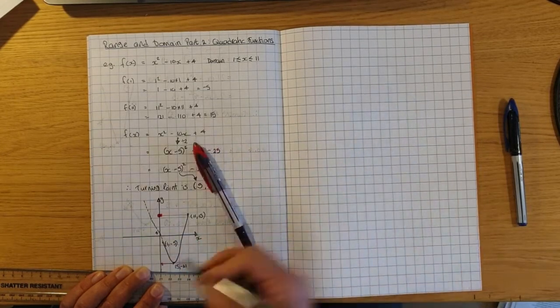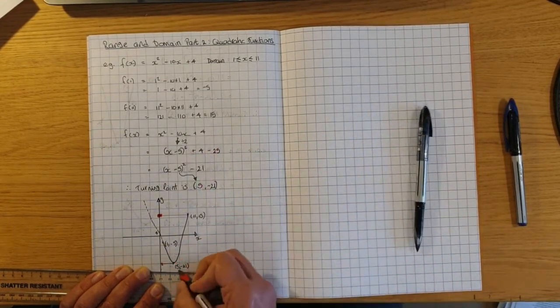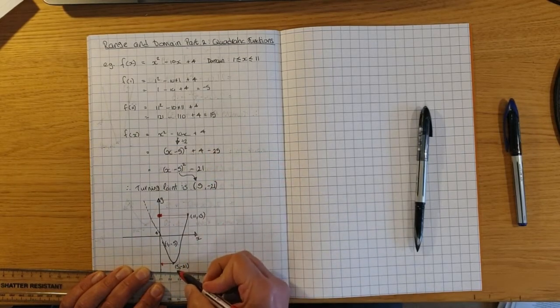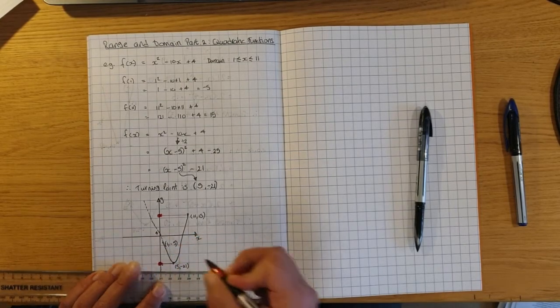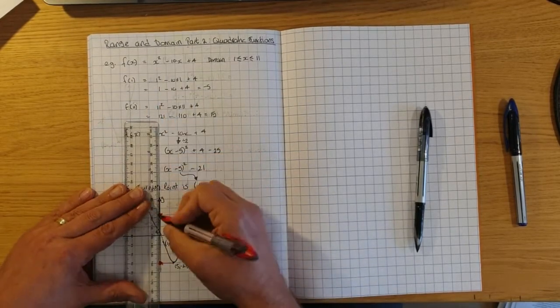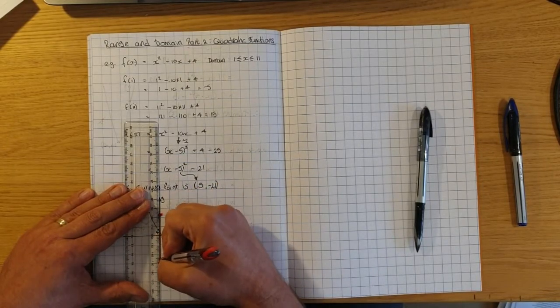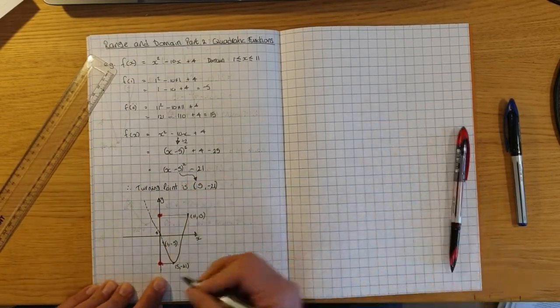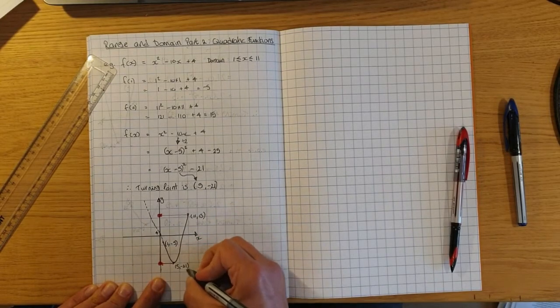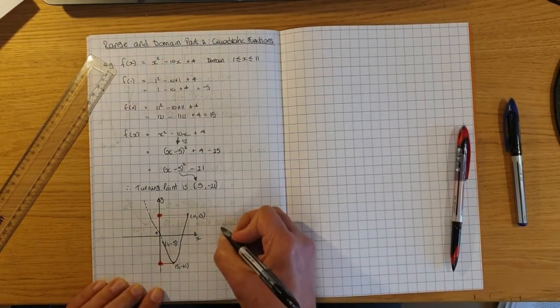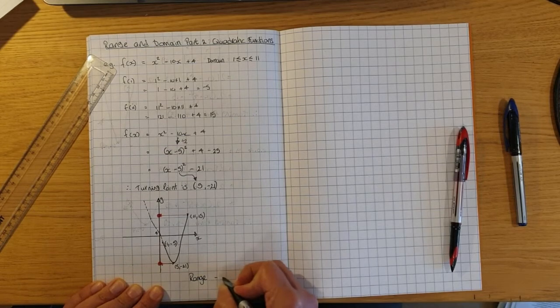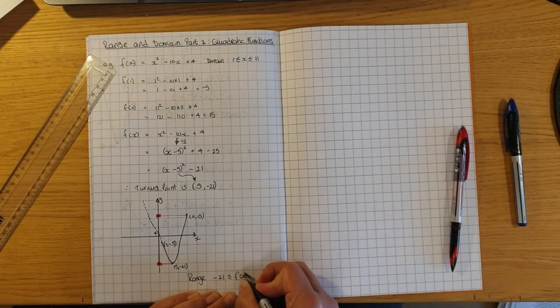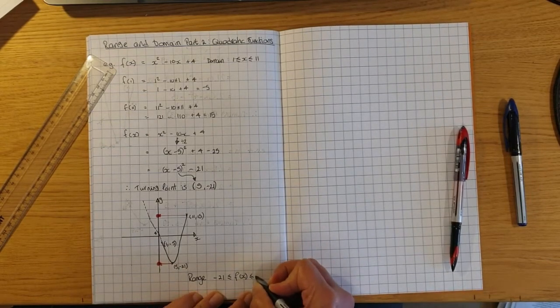At 5 down to minus 21, missed the bracket off there, look. I can see that actually when x is 5, y is minus 21. And hence this would also be a coloured in dot. And you're really looking at the inequality that exists along that red line. So I can see this would be between minus 21 and 15. So my range is minus 21 is less than or equal to f of x is less than or equal to 15.